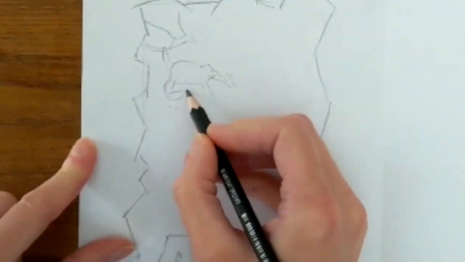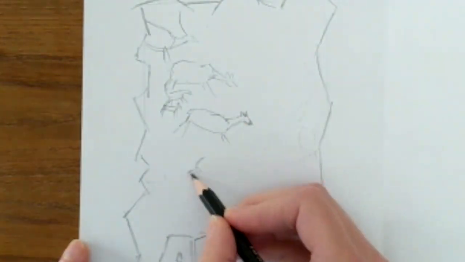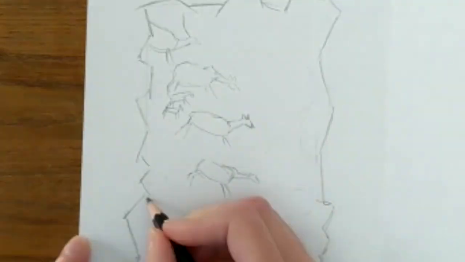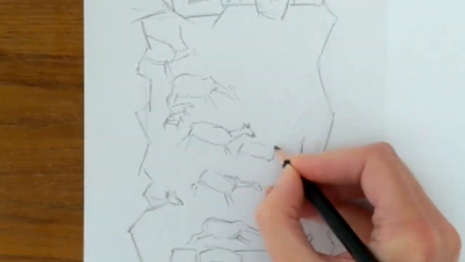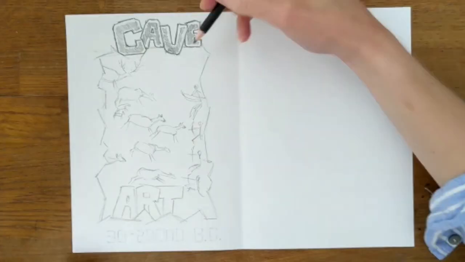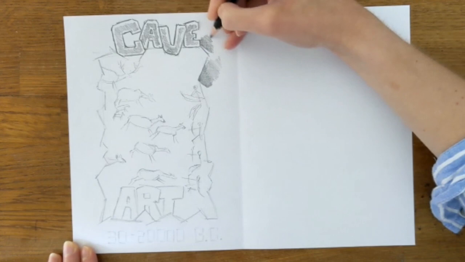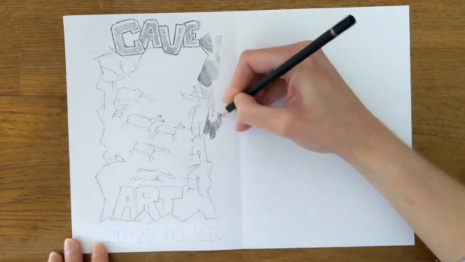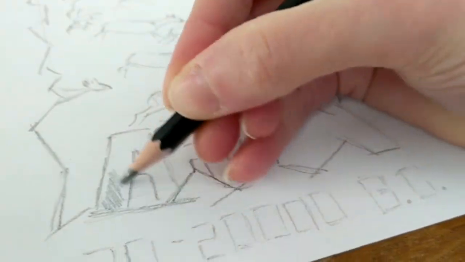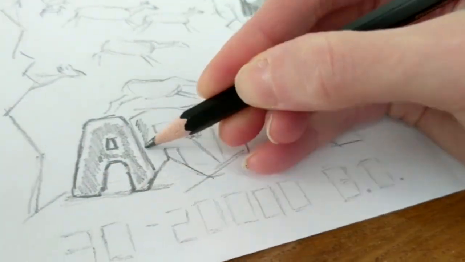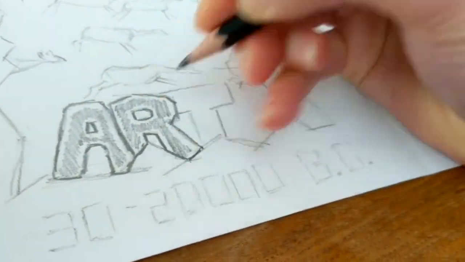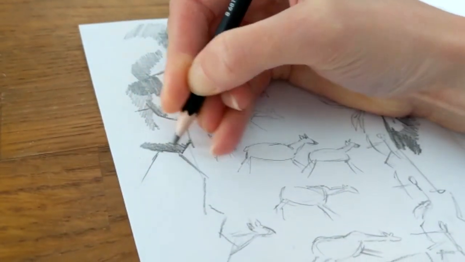Start to research what artists did during each movement. In cave art, people mostly painted on the walls of their caves different animals that they saw around them. Once you finish your sketch, you can start by adding in different tones. Remember to use those dark, mid and light tones that you've learnt on the previous videos.